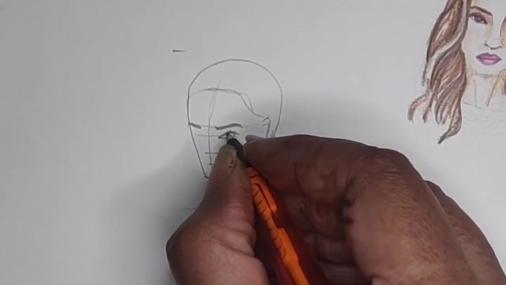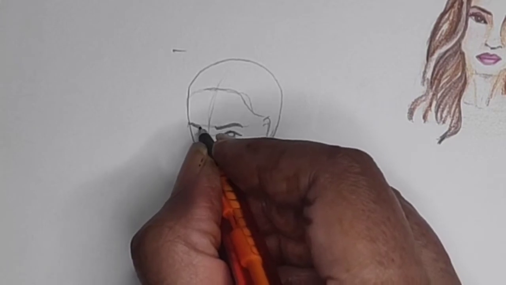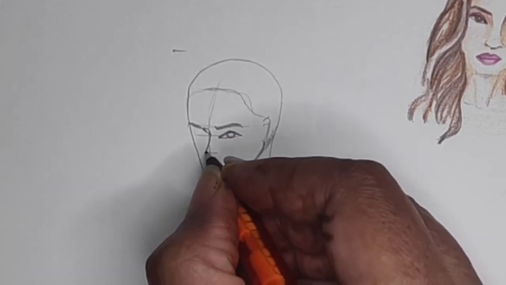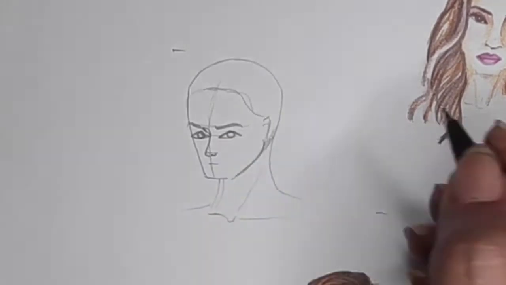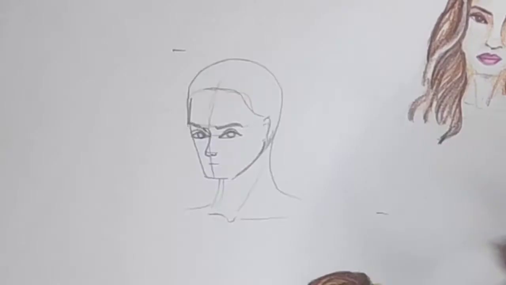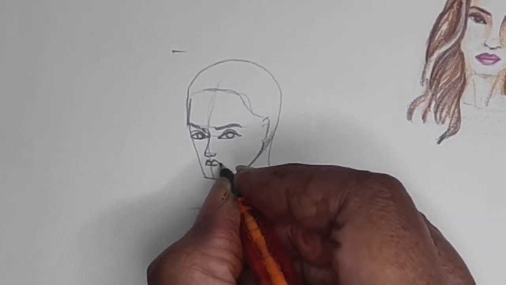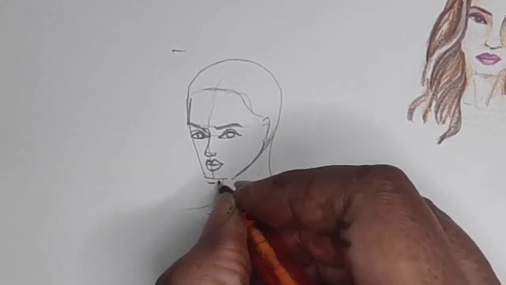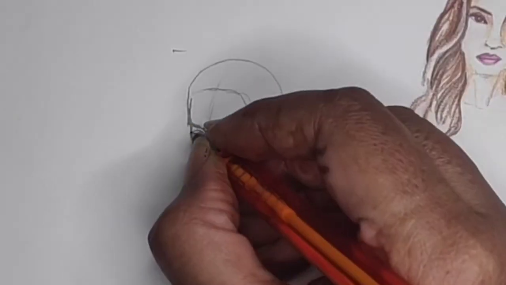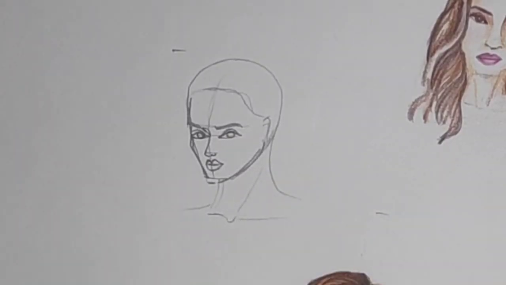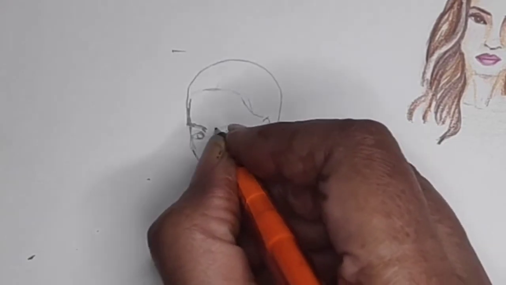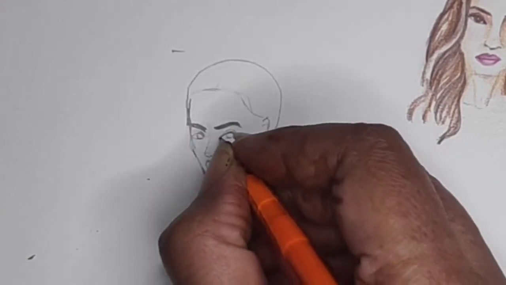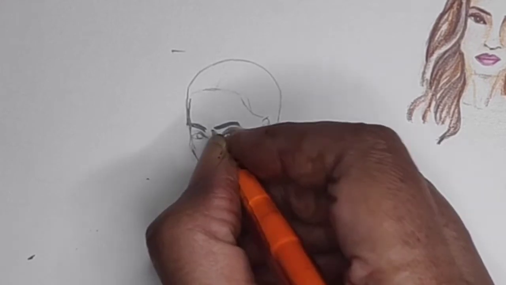Now since it's a side profile, both the eyes are not going to be equal, and in the nose line also, one line is very prominent. I've given the eyes, I've given the upper eyelid, given the lips, and just reshaping the chin line, rubbing off all the unwanted guidelines, making it slightly lighter, and then again highlighting my features.